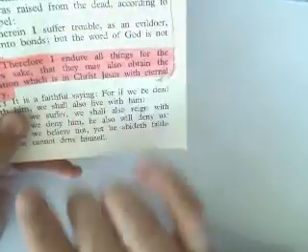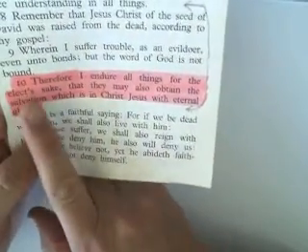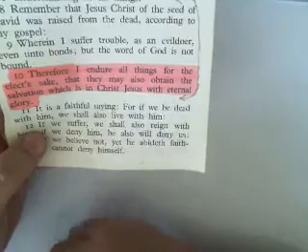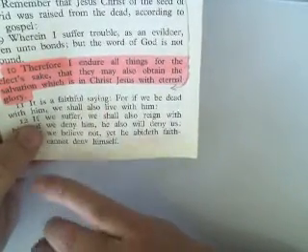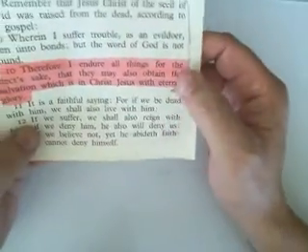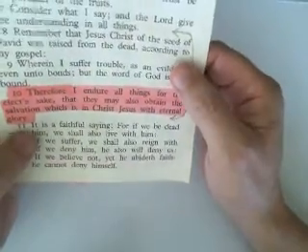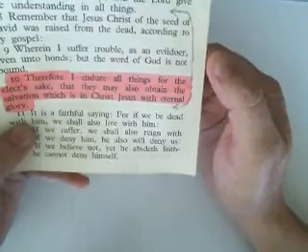Now, closing out this lesson on hermeneutics and the elect, he said, therefore I endure all things for the elect's sake. The elect what? Of course, the elect sinners, that they may also obtain the salvation which is in Christ Jesus with eternal glory. Now, of course, this is from the chief of sinners. There wouldn't be anything unusual about that.